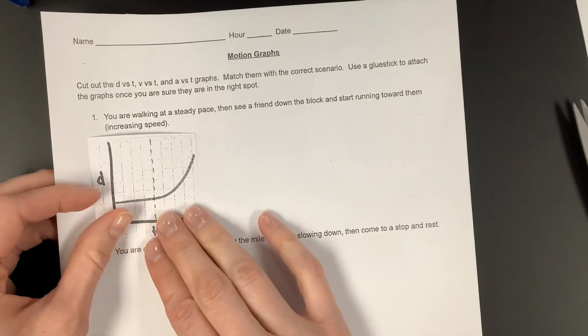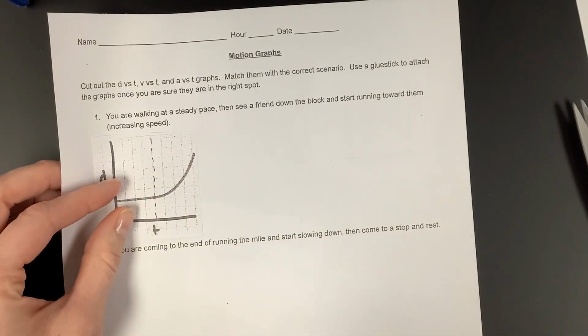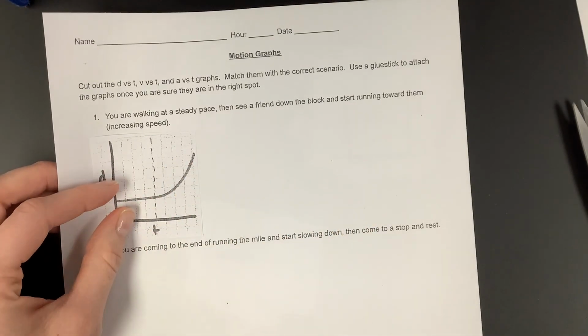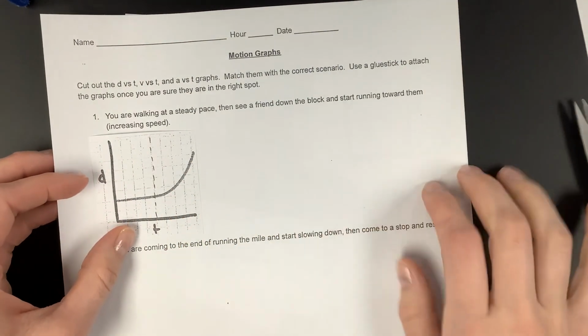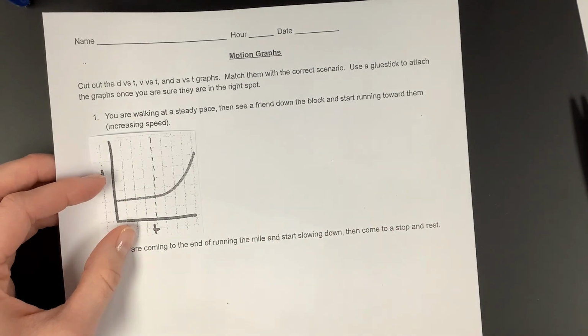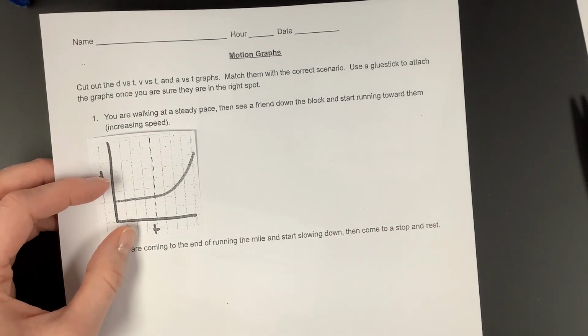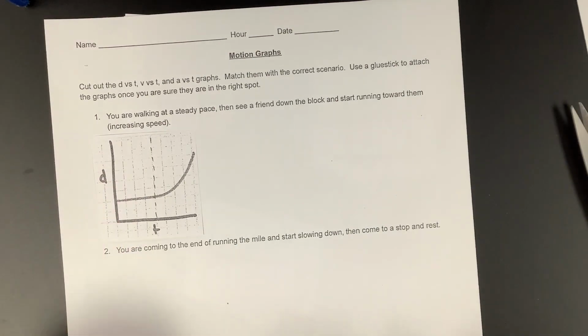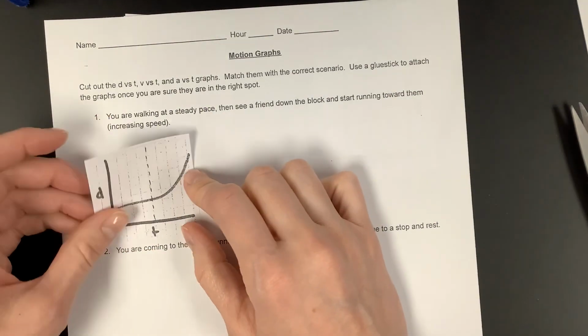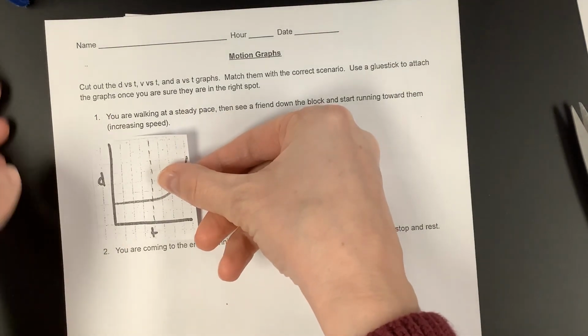Once you have matched them together, I wouldn't glue anything down until you've done all the scenarios and make sure that you don't want to move things around. Once you have them down and you are fairly certain that you've got the right ones in the right spots, matched with the right scenario, then go ahead and glue or tape them down. But use a small amount of glue or tape so that if when we go over them you need to rearrange things and move them around, that's doable. So maybe just a little dot of a glue stick or something that's not super permanent.